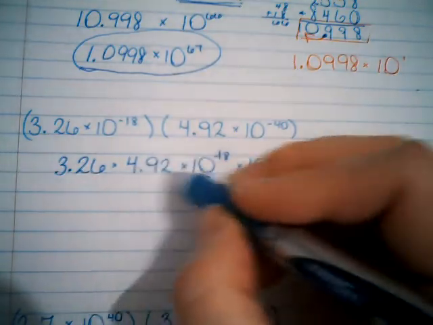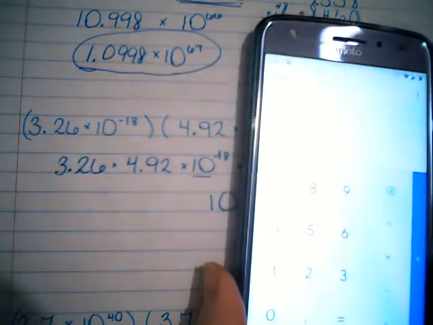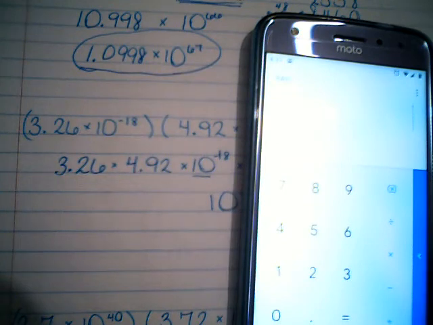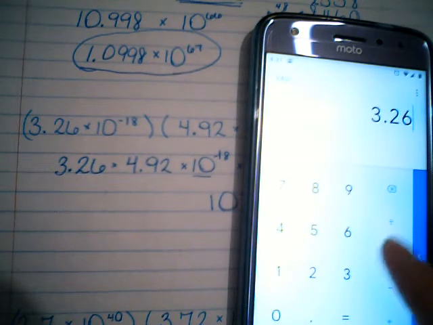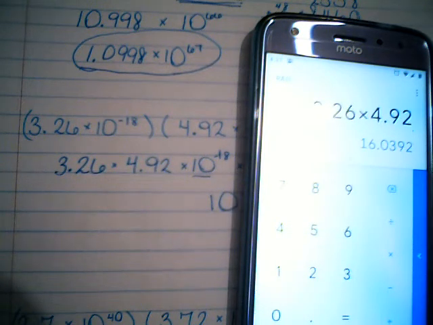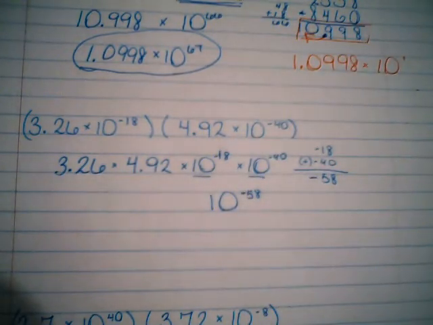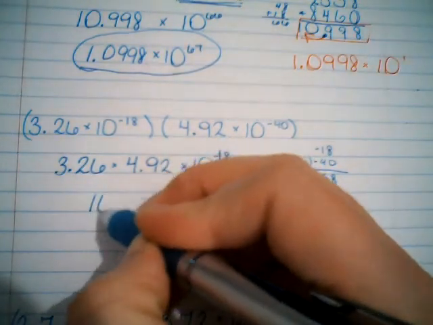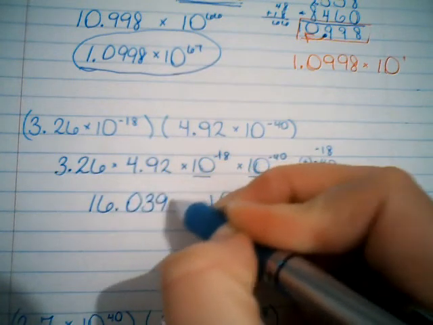And then I can go ahead and multiply my multipliers. Now I can do this out longhand, as some of you will, or as I said before, you are welcome to, of course, grab your calculators. So you have 3 and 26 hundredths times 4 and 92 hundredths, and there's your decimal, 16 and 392 10,000ths. So I'm going to write that down because I don't want to lose any of my digits.